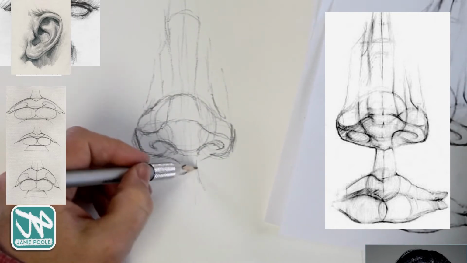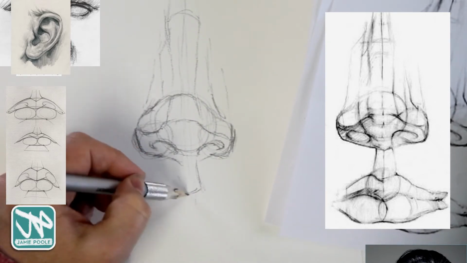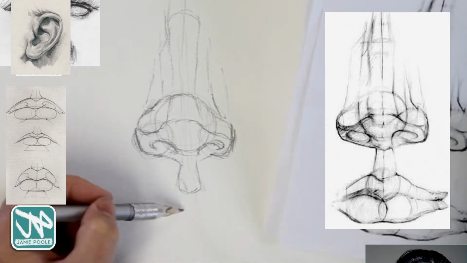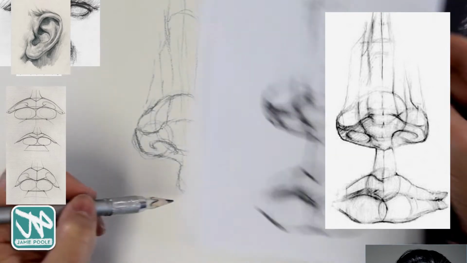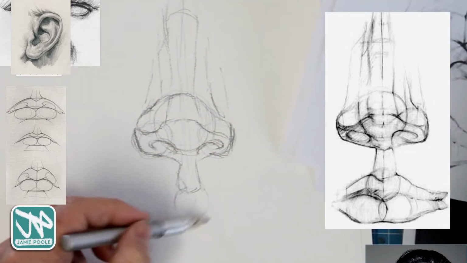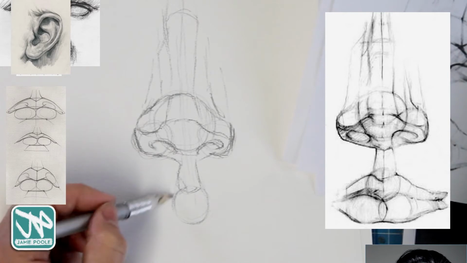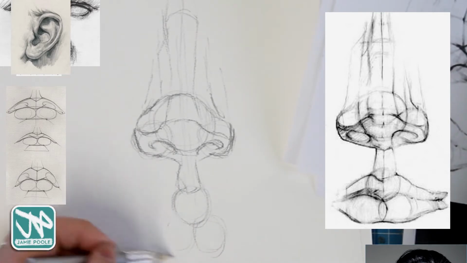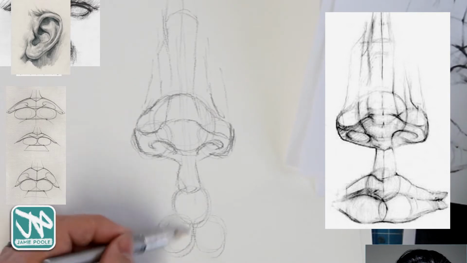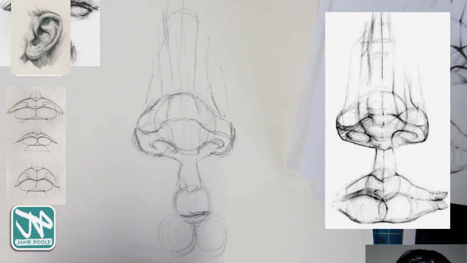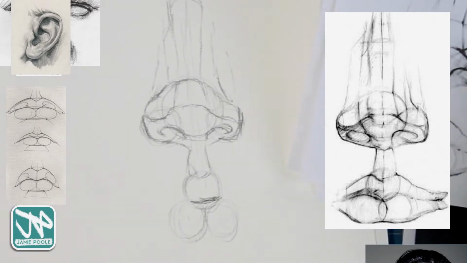And then we'll go down here to the Cupid's bow, and just at this point you can see that there are actually three smaller spheres or circles which slightly overlap each other, and this is quite useful because it will help you find where the center of the mouth is going to be.